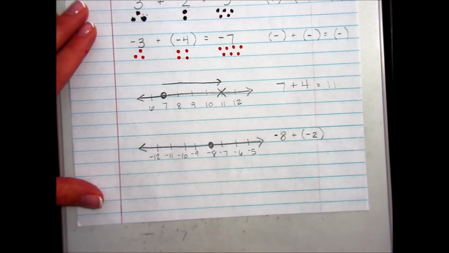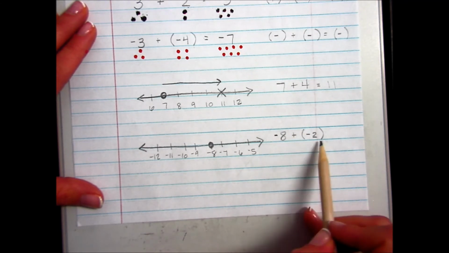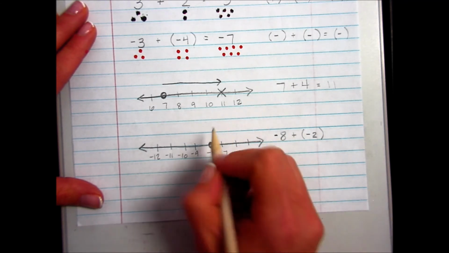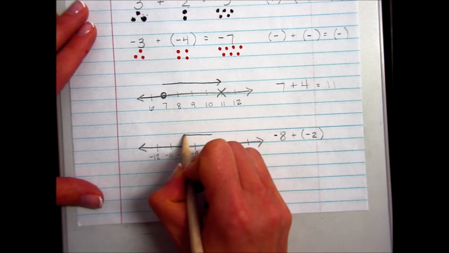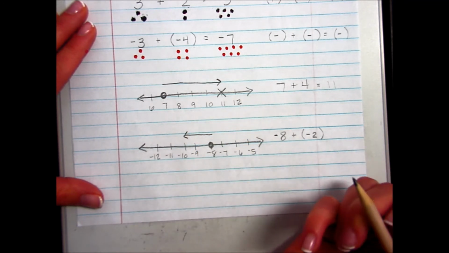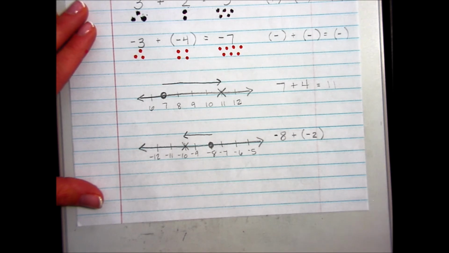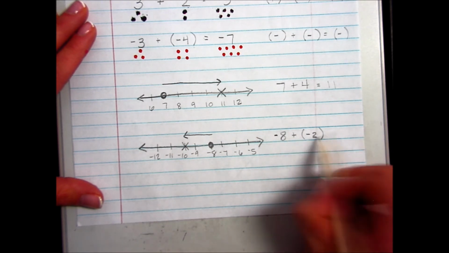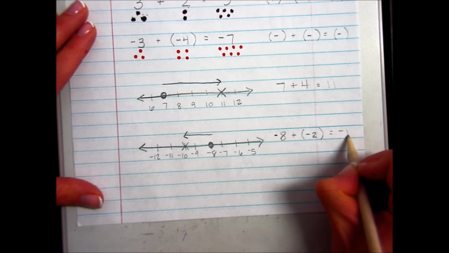Okay, so if I start at -8, then I need to add a -2 this way. And end here. It's -10. 8, 9, 10 is correct, and I stay in negative world.